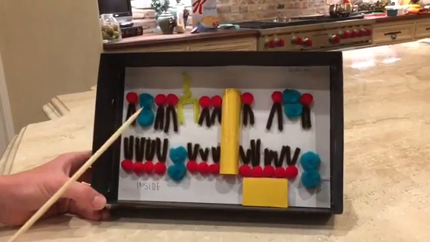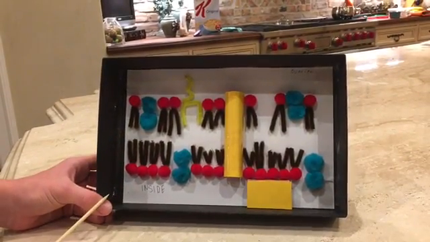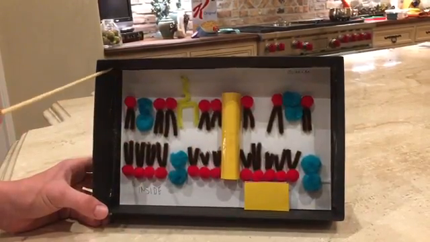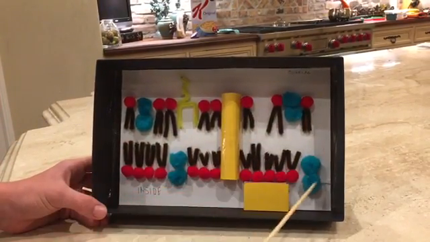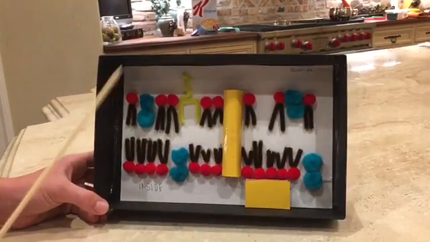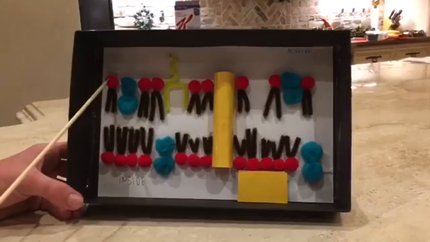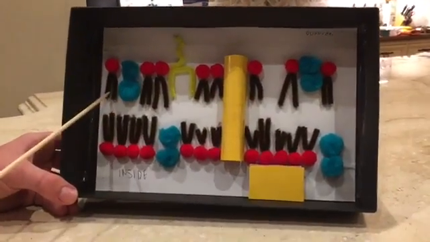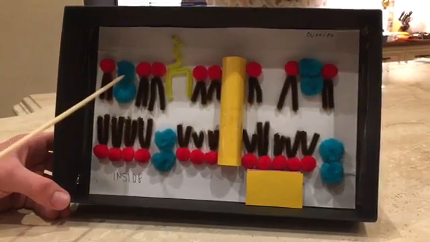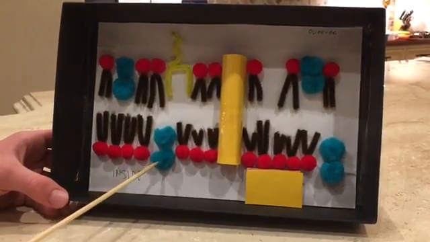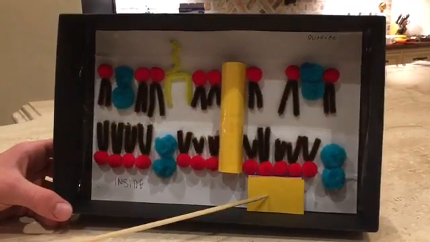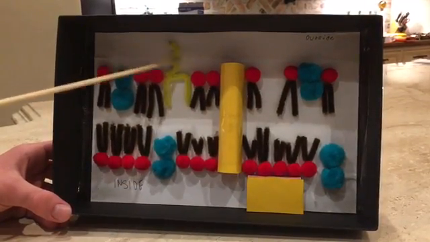Okay, so this is my cellular transport project, and this whole thing demonstrates the cell membrane. This is the phospholipid bilayer, this whole thing right here. And it includes phosphate heads, right here, lipid tails, cholesterol molecules. This is the big channel protein, this is a peripheral protein, and then this is a glycolipid.